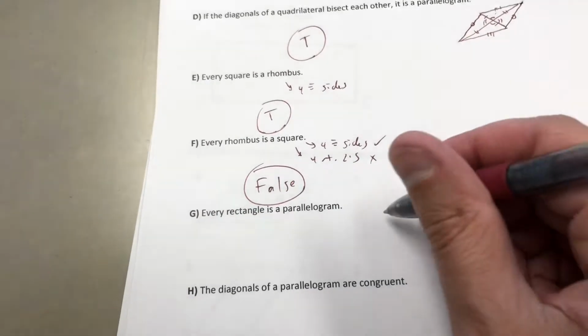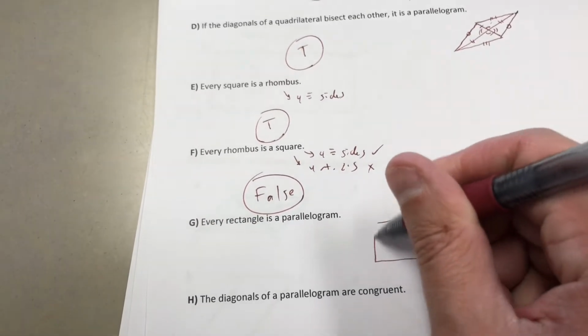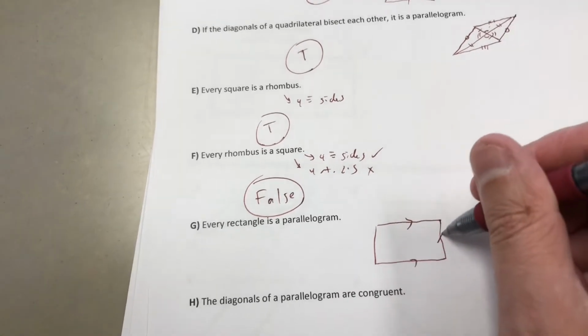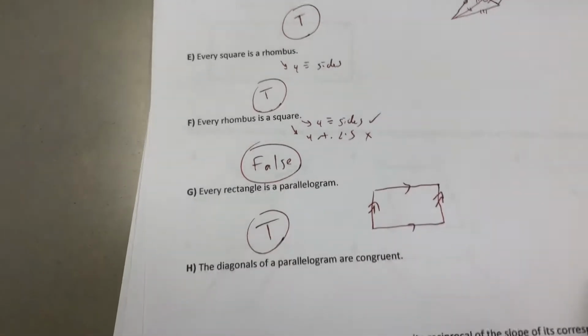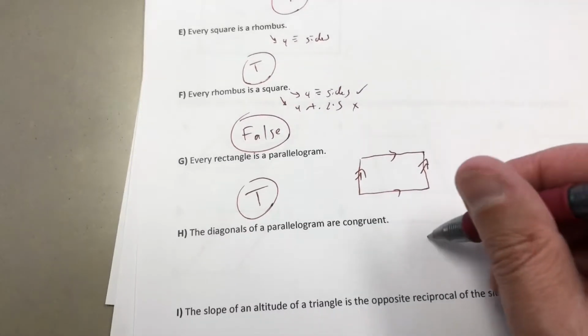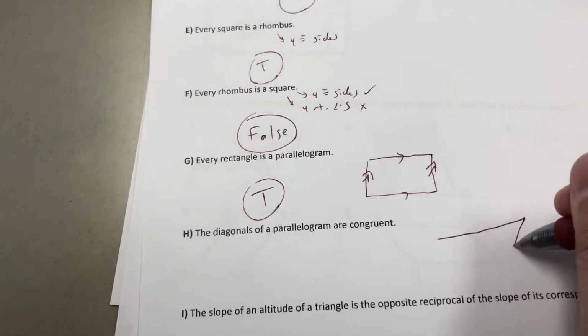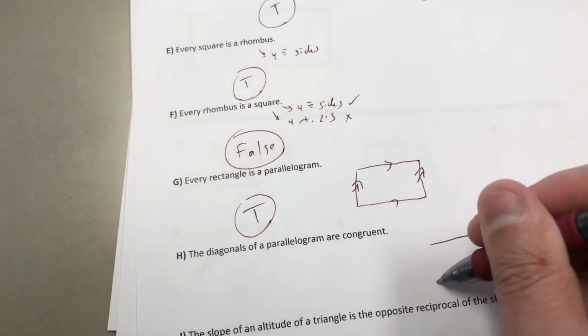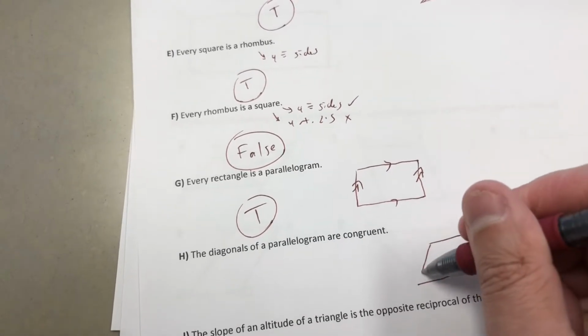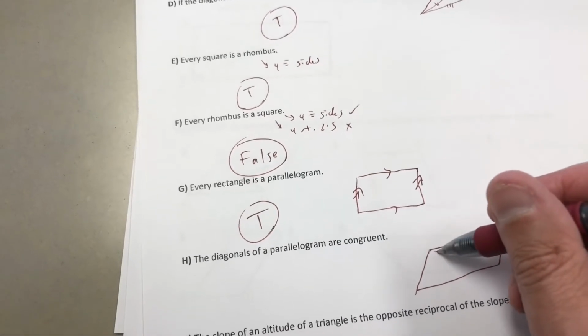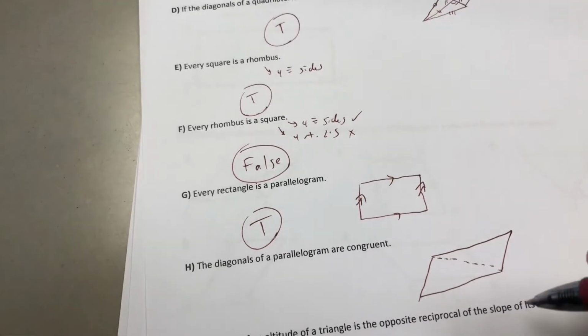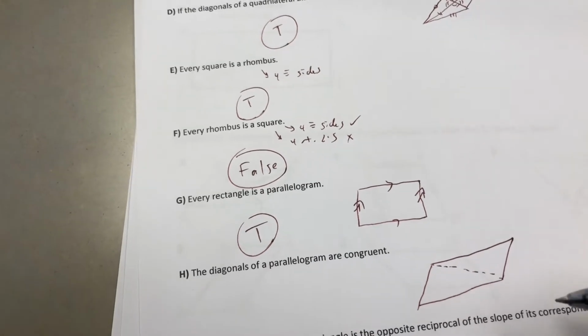Every rectangle is a parallelogram. Well, parallelograms have opposite sides parallel. Are opposite sides of rectangles parallel? Yep, which means every rectangle is a parallelogram. Diagonals of a parallelogram are congruent. That is a false statement. If a shape's leaning, you're going to have basically a short diagonal going one direction, and you're going to have a long one going the other direction.